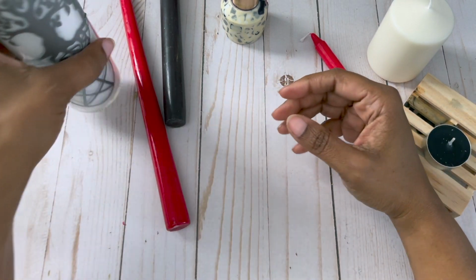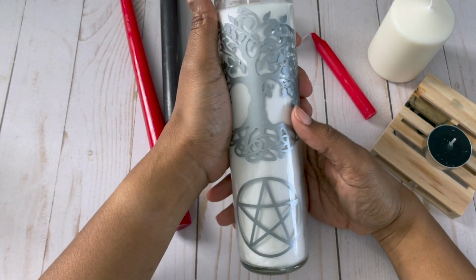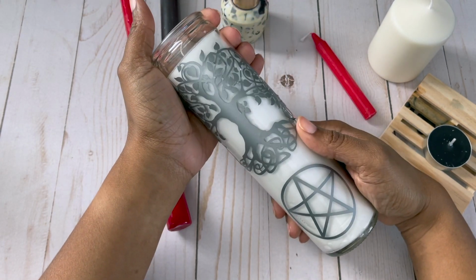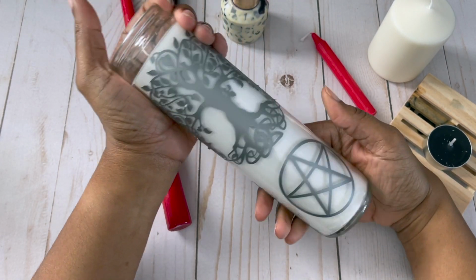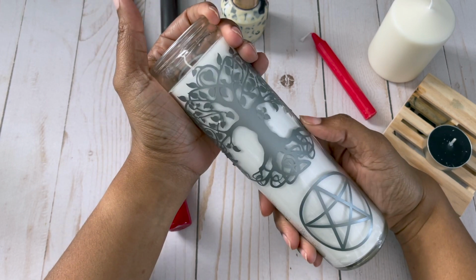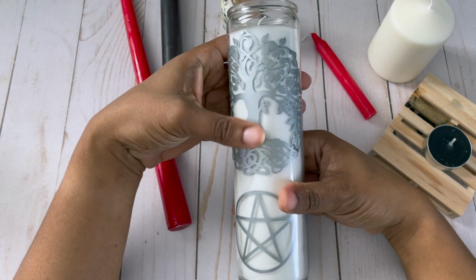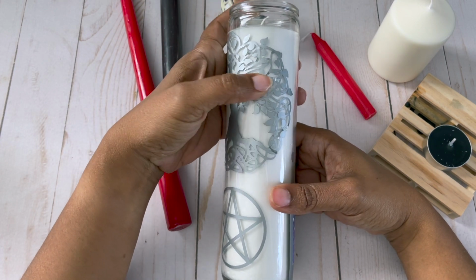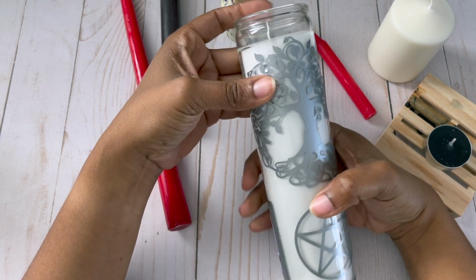Same deal. This, which I decorated, is actually a candle that I'm going to dedicate to my ancestors. I'm going to put it on the altar. And I cut this out. I got a couple little wrinkles in here. I didn't stick it down really well.